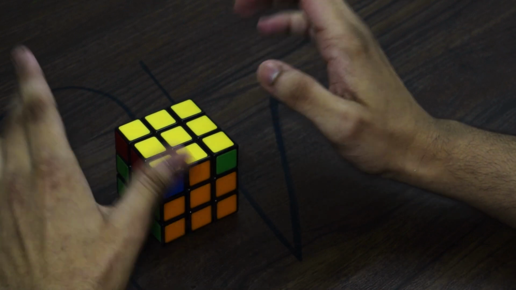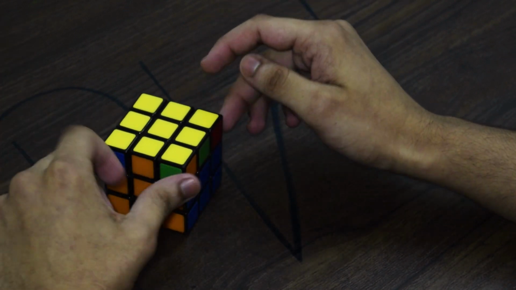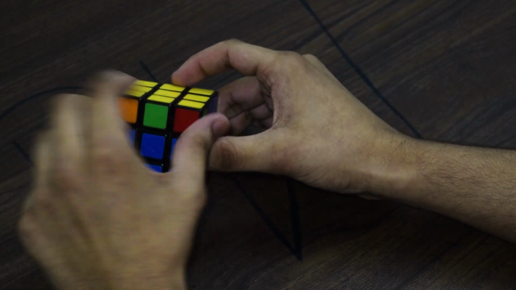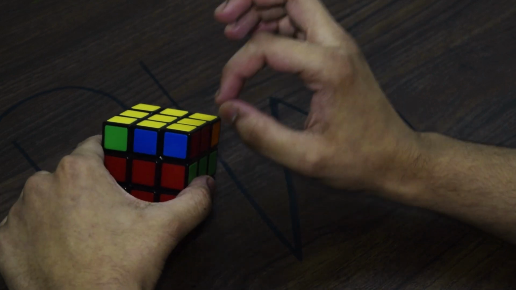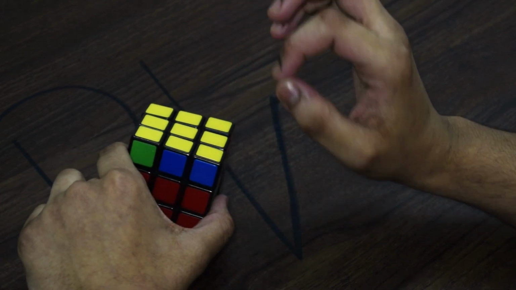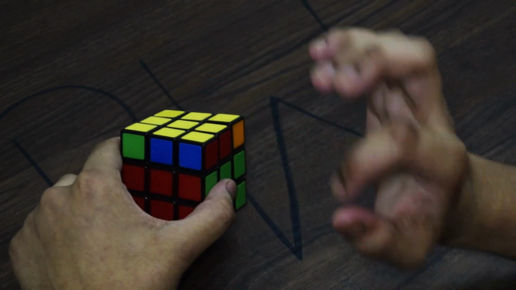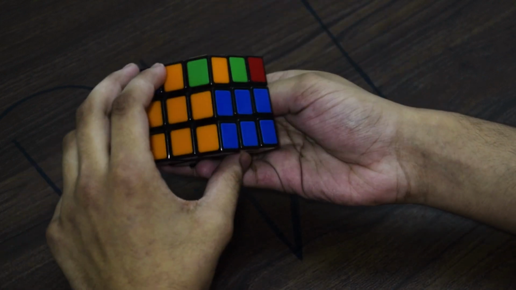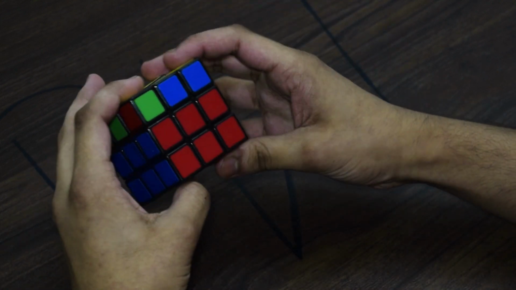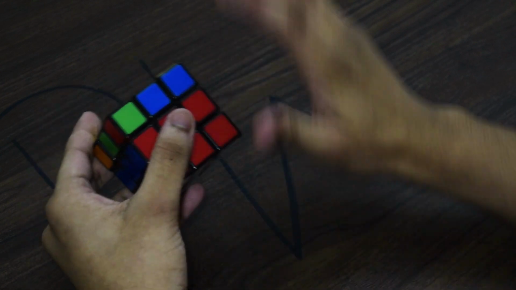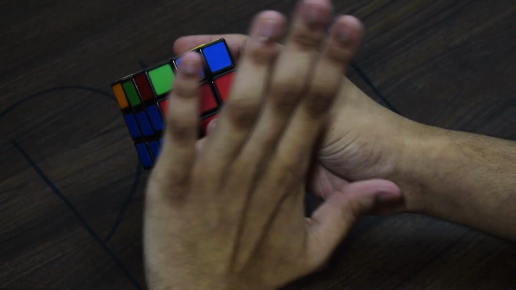Now what is next is that we need to match these corner pieces. Yes guys, we need to match these corner pieces. So for the corner pieces, the algorithm is as follows. You can start from anywhere you like. I'll be starting from over here.